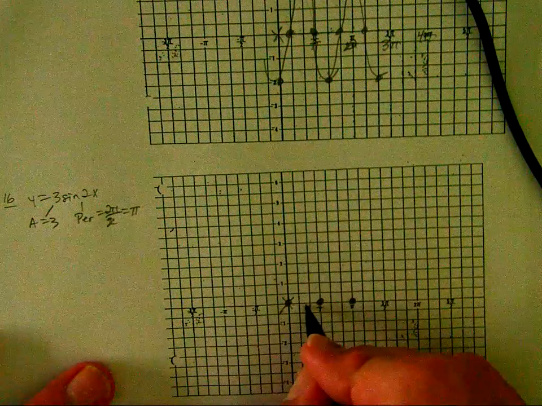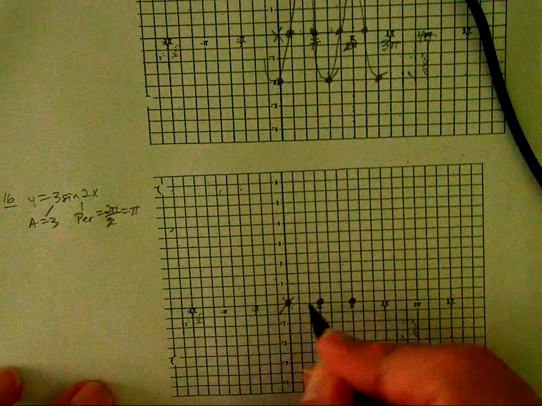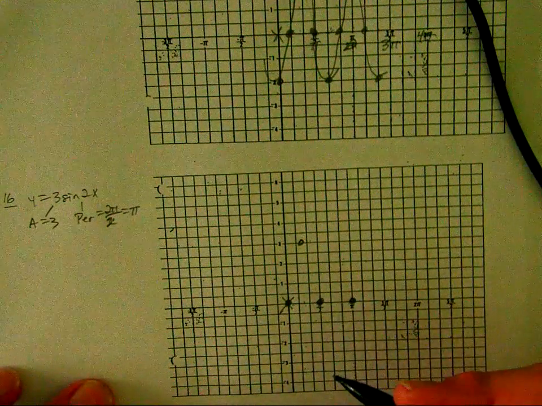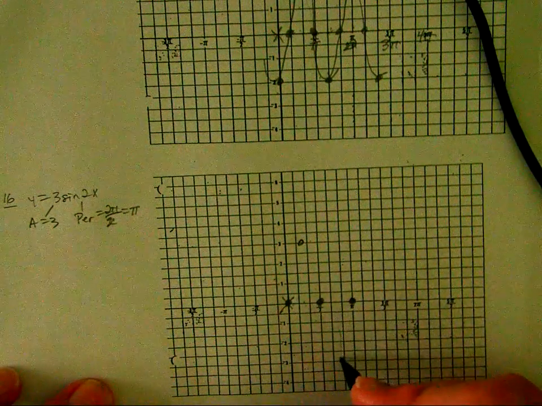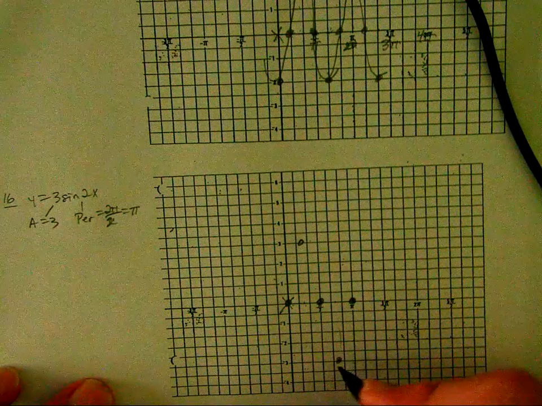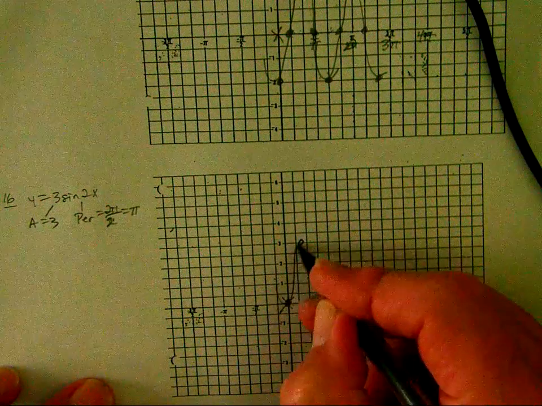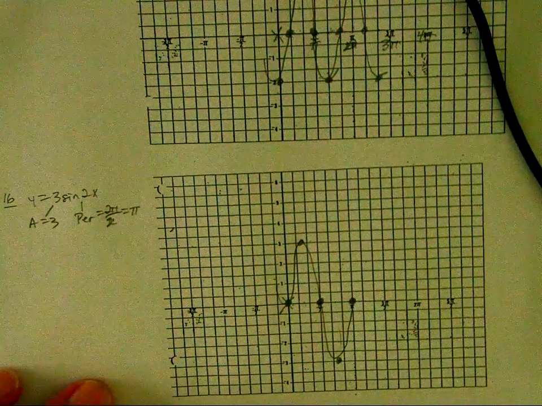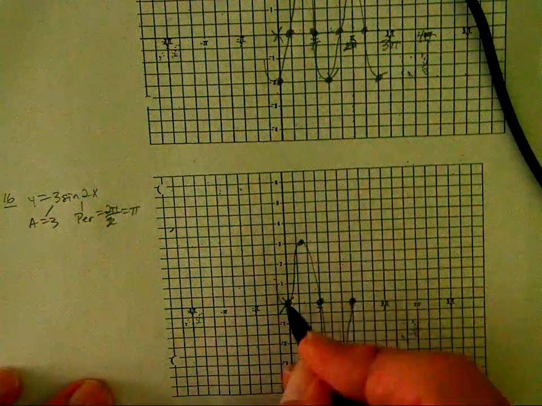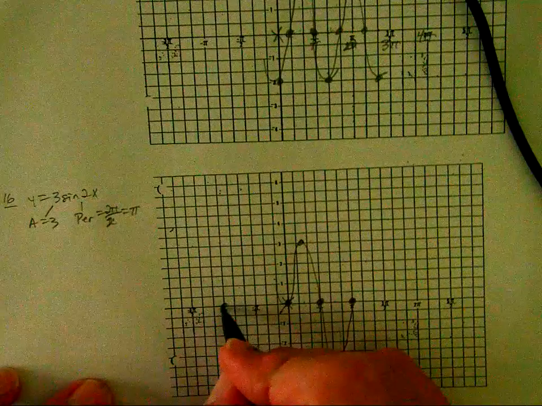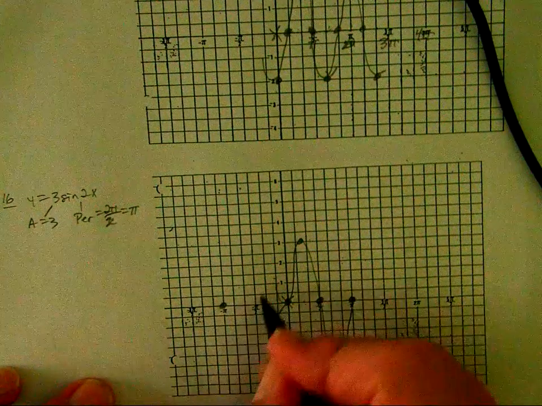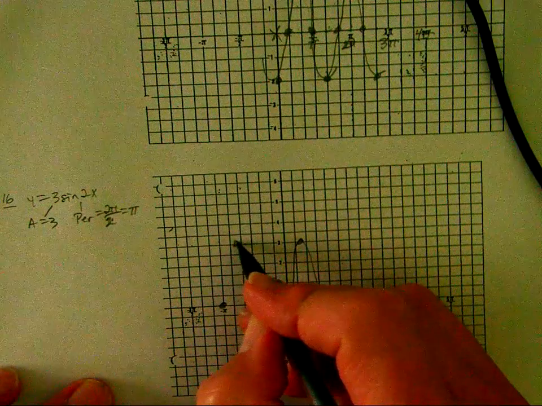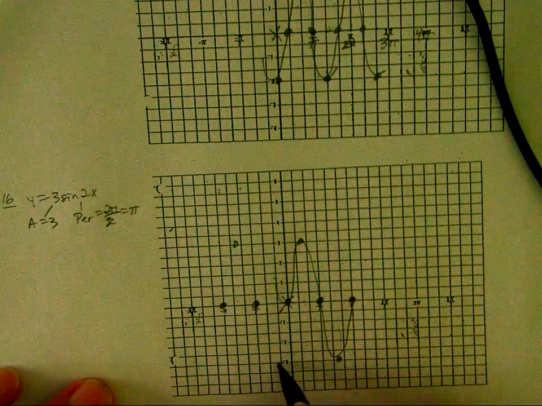Then in the left half, we need an amplitude. That's 3, so it is a space and a half. We go up 3. In the right half, we do the opposite. So there it is, a space and a half. We go down 3. And there's our curve. Again, if we wanted a second one, we could say, okay, I'm going to go over a period, axis point, middle, axis point, left half, up an amplitude, right half, down an amplitude.